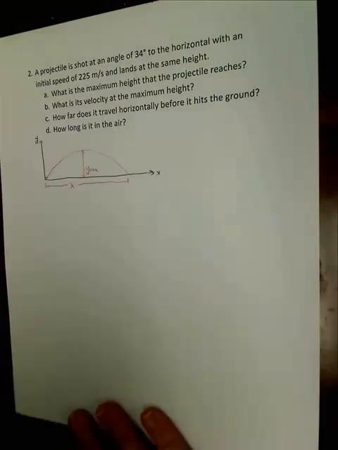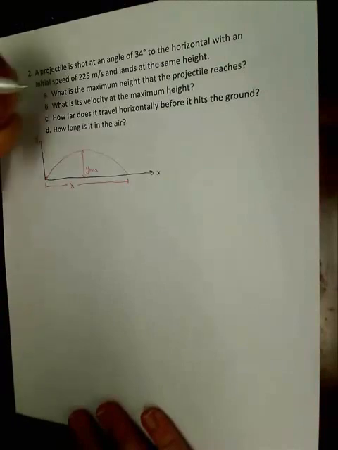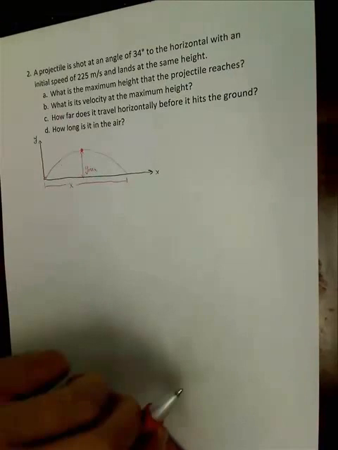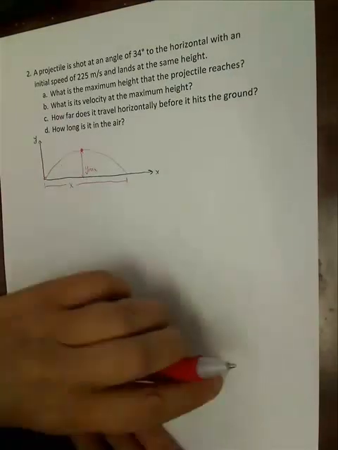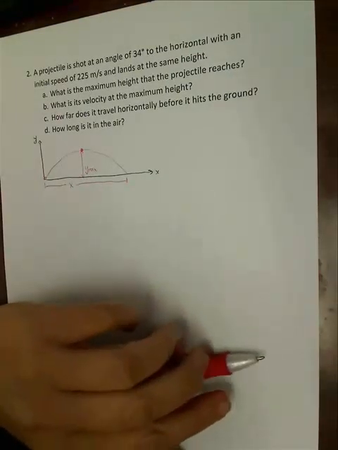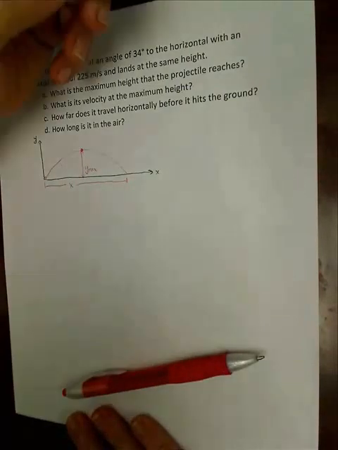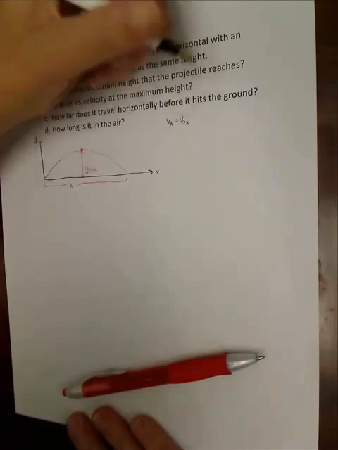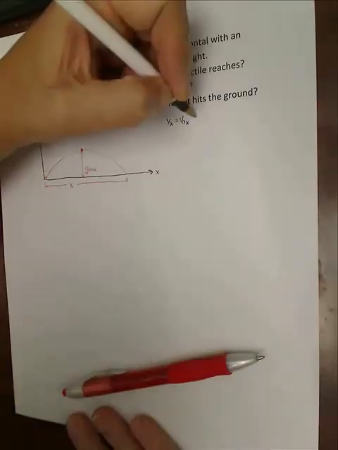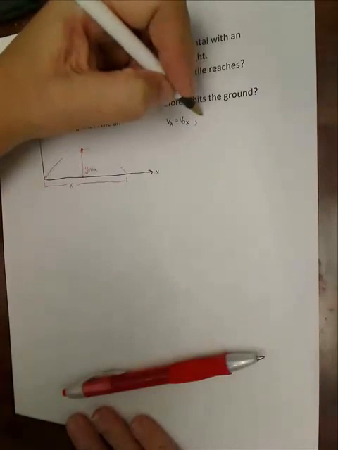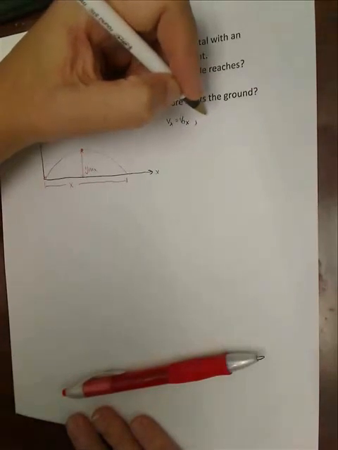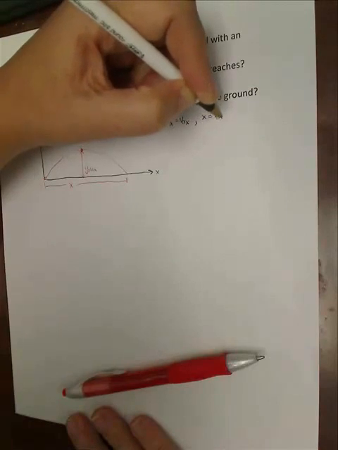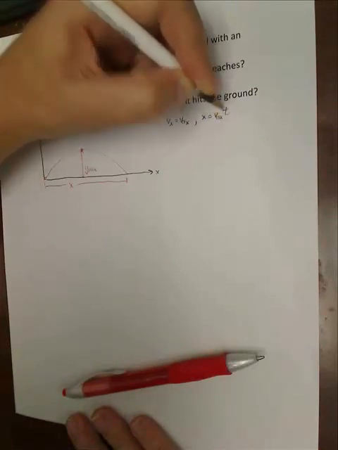We're asked to find how long it is in the air. And we're asked what its speed is when it gets to the top part, right to this point here. All right, so what do we know about projectile motion? Well, we know that a projectile travels with the same speed always in the x direction. So Vx is equal to V0x because we're ignoring any air resistance. And so that means there's no acceleration in the x direction. And so the position is always just the speed times the time.